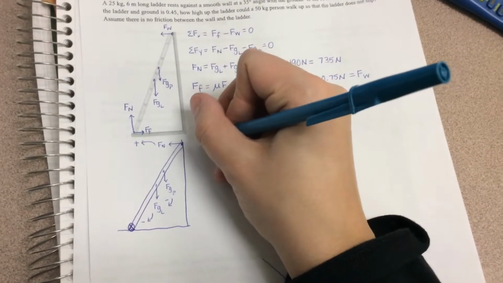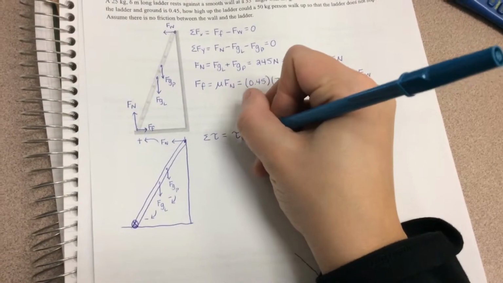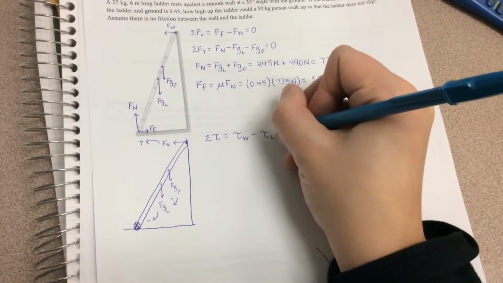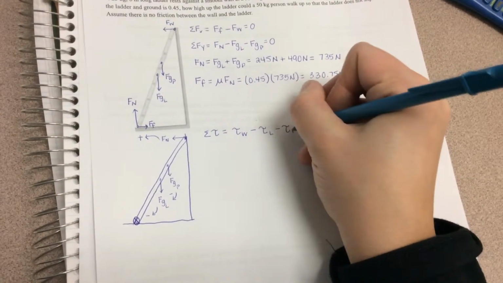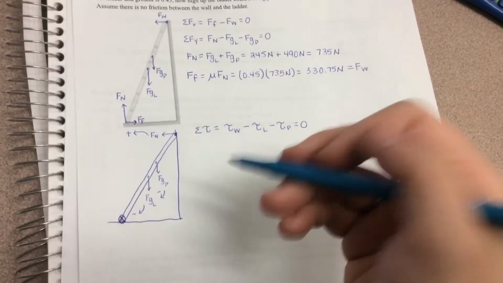And so then my net torque equation will be equal to the torque from the wall minus the torque from the ladder minus the torque from the force of gravity of the person, and that will all add up to equal 0. Okay, so now what I'm going to do is I'm going to expand this out.